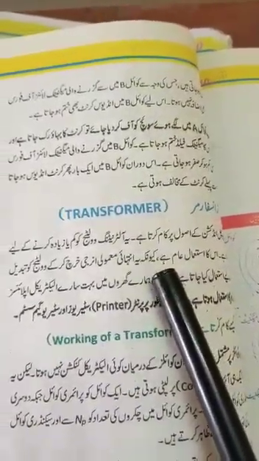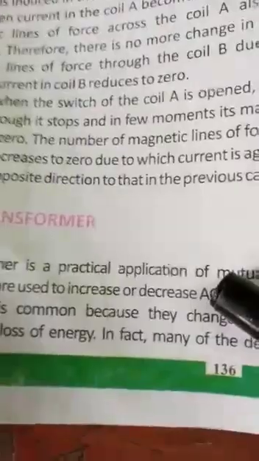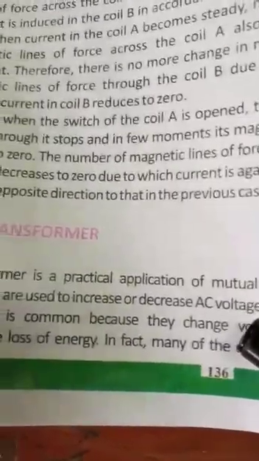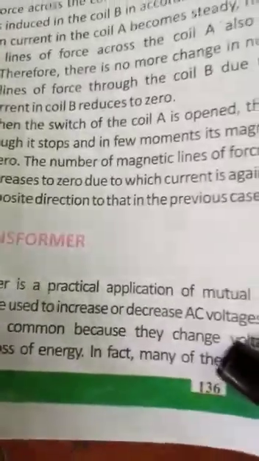Such an instrument which is used to increase or decrease the AC voltage is called the transformer.